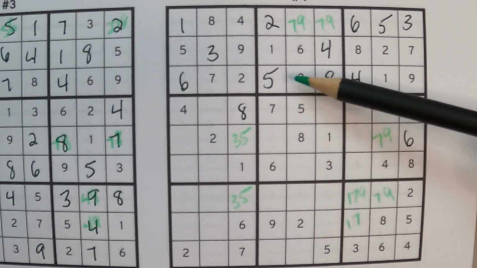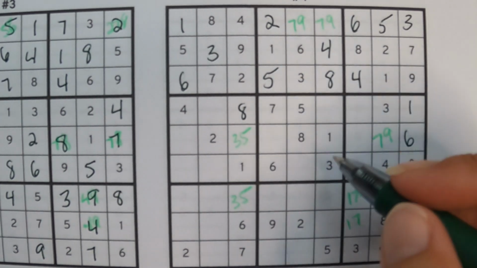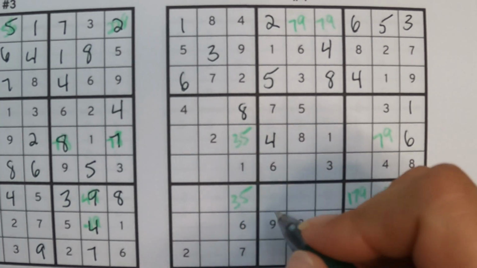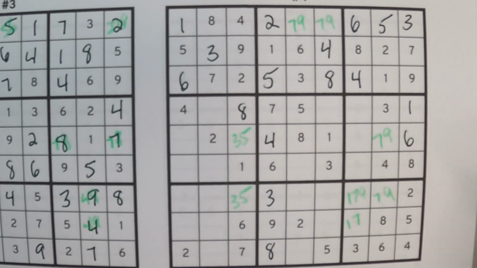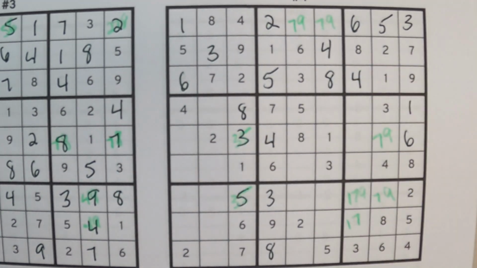For this column, we're missing 3, 4, and 8. We've got 3 and 8 here, so this is our 4. 3 here, so 8, 3. That 3 makes this our 5, 3.